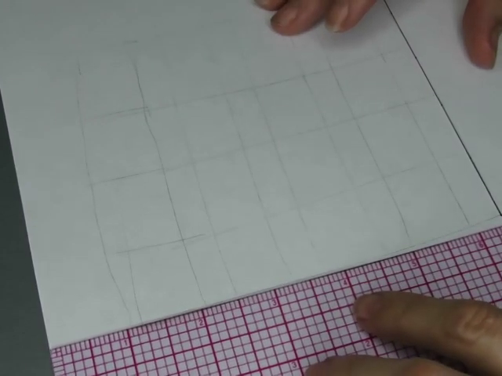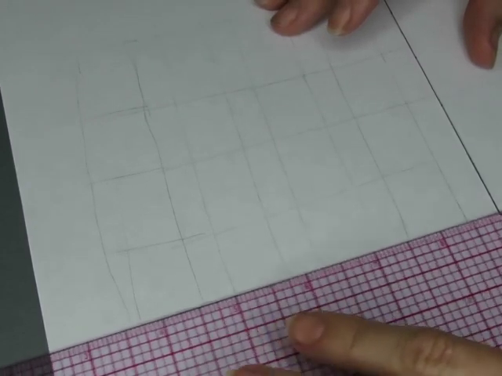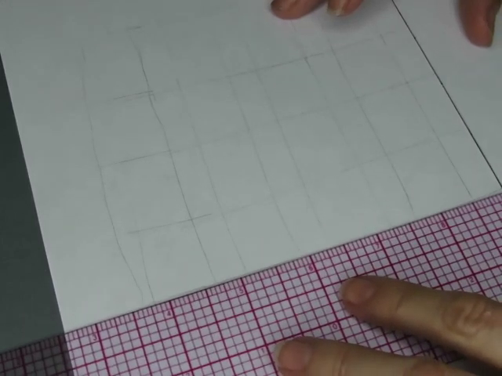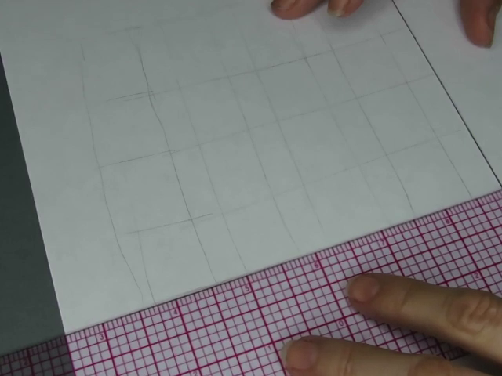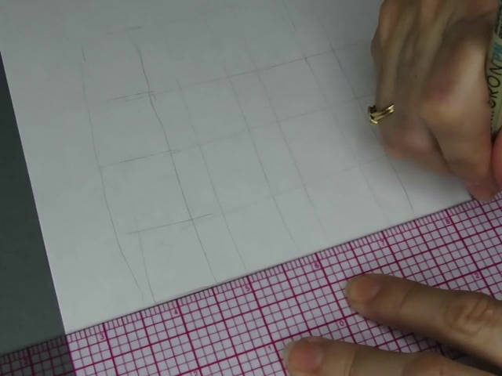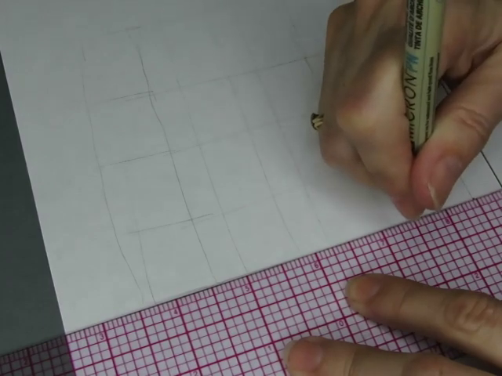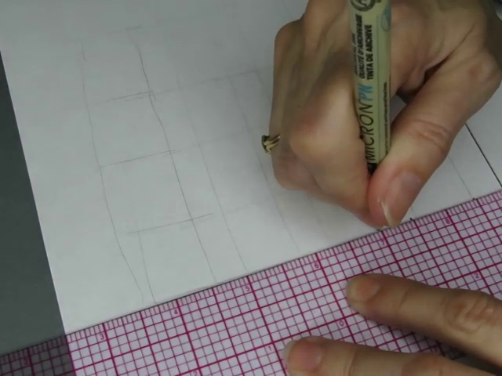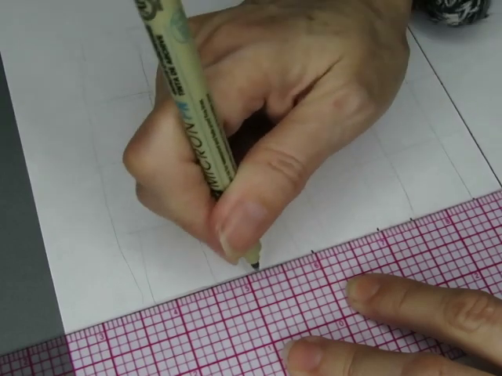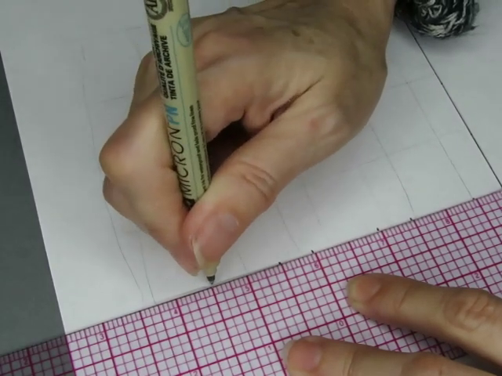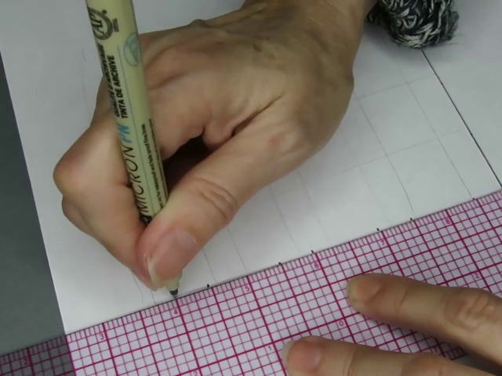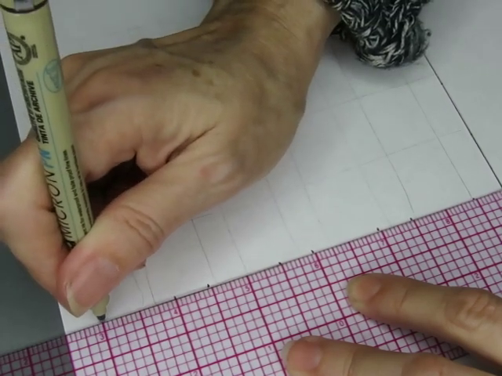And then we're going to go 1, half, and 1, half, and 1.